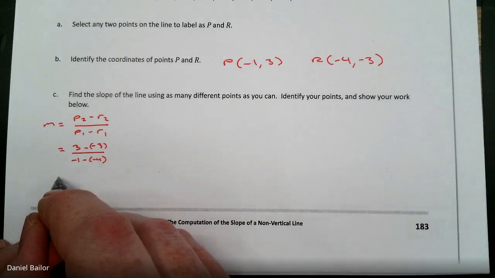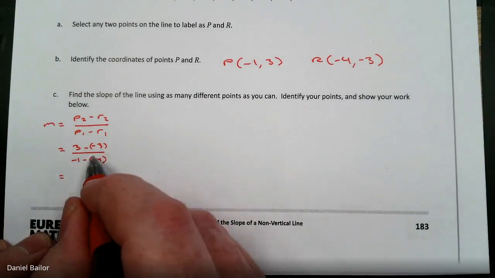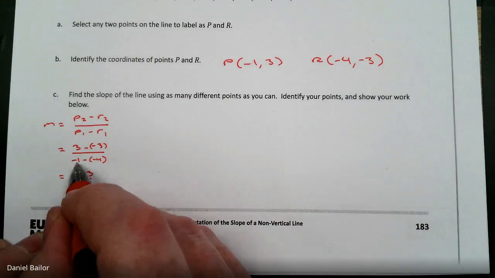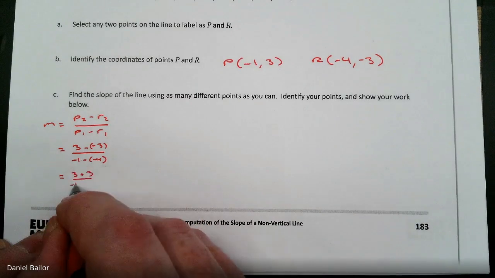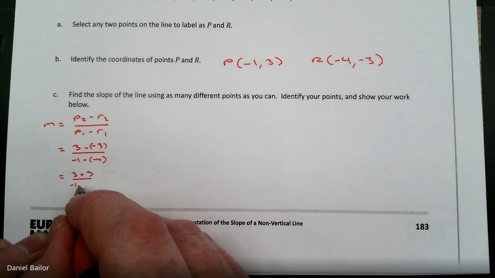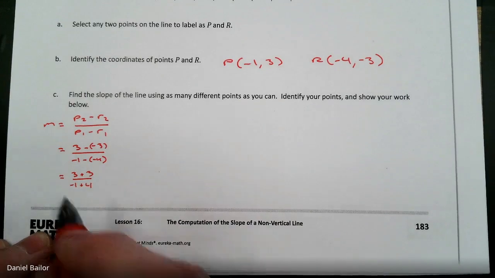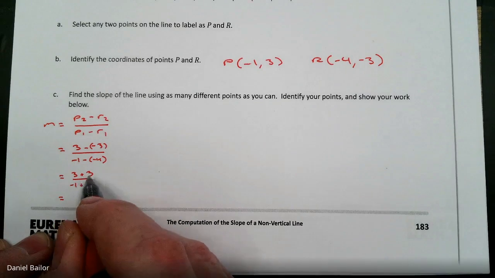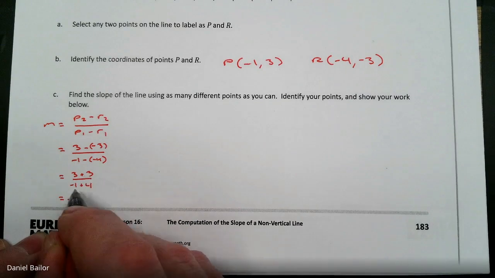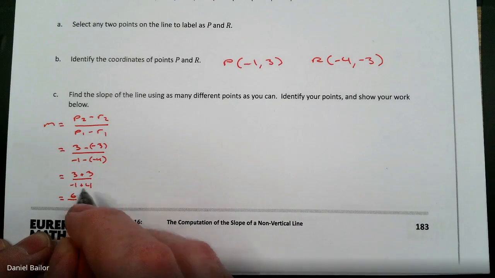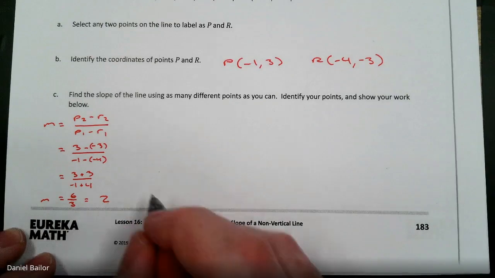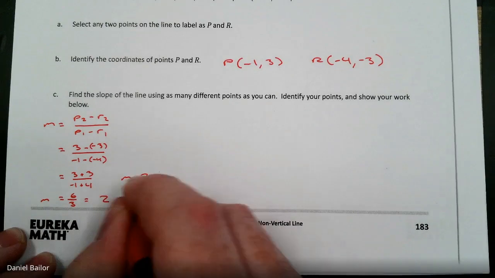Well, 3 minus -3 just turns into 3 plus 3. And -1 minus -4, subtracting a negative turns into addition, so that turns into +4. So I get 3 plus 3 divided by -1 plus 4. 3 plus 3 is 6. -1 plus 4 is 3. 6 divided by 3 is 2. So m equals 2. That's the slope.